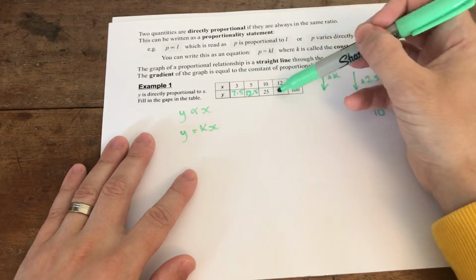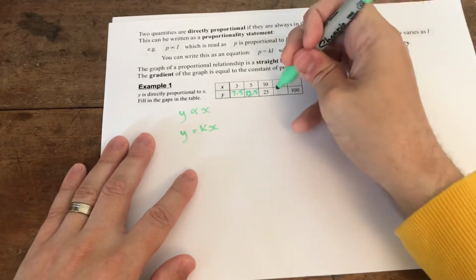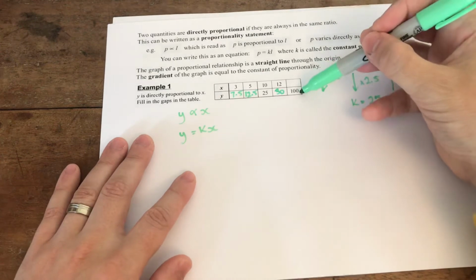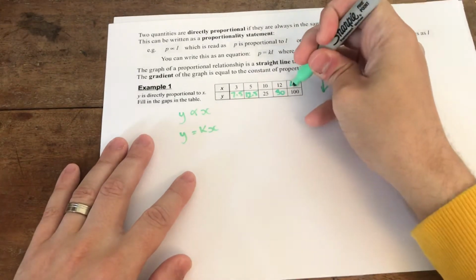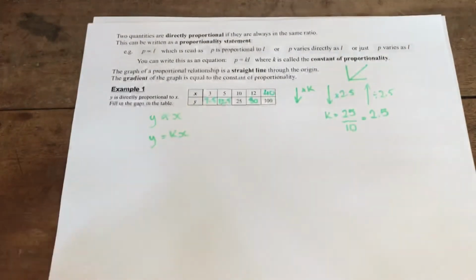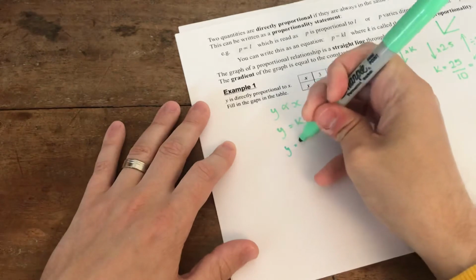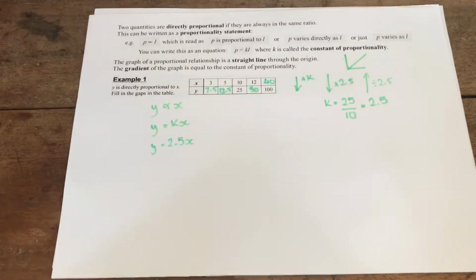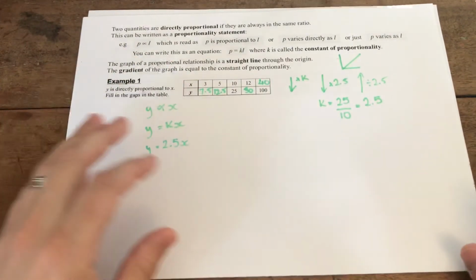We could do 7.5 times 4 and that will give us our value, or 12 times 2.5 gives us 30. And when we're going the other way, we do 100 divided by 2.5 and that gives us 40. If we were to write our equation out, our equation for this proportion would be y equals 2.5x.